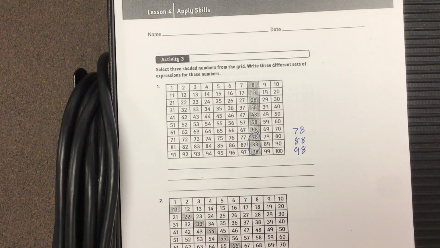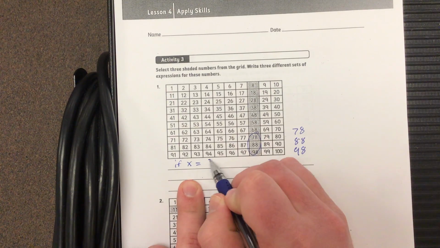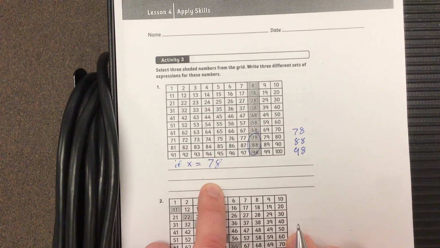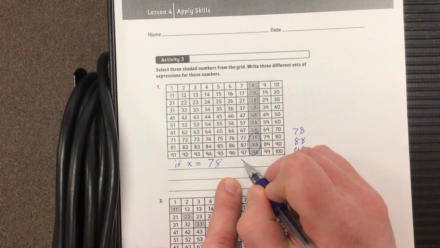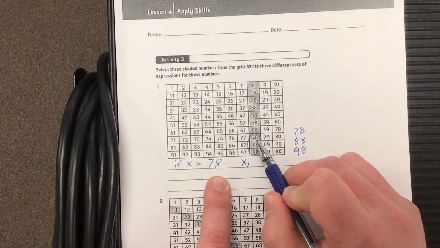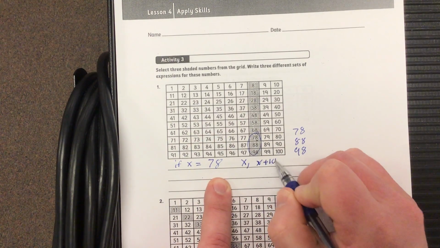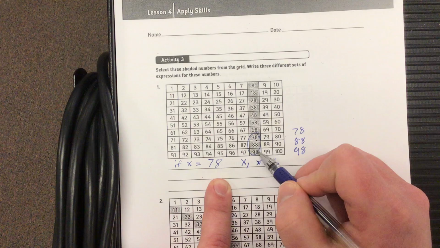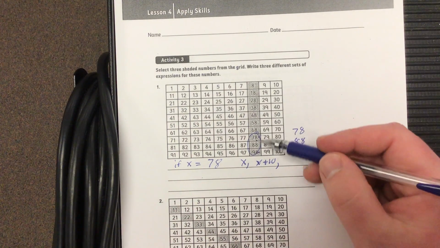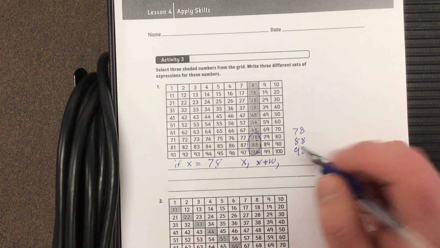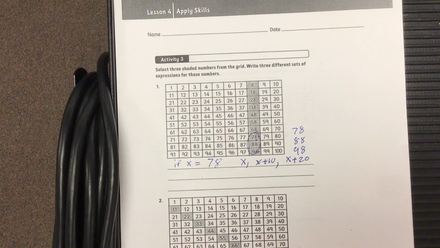All right. If x equals 78, our first number, what do we have to do to 78 to get to 88? Plus 1? 78 plus 1 would be 79. So we'd have to add 10. All right, and then from 78, what would we have to do to get to 98? Plus 10? 78 plus 10 is 88. So it's 20. X plus 20.